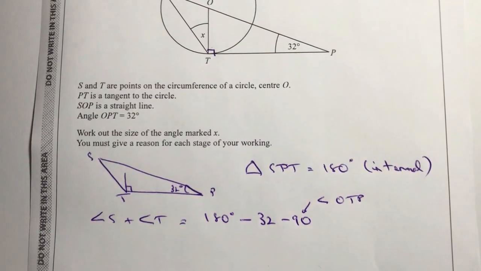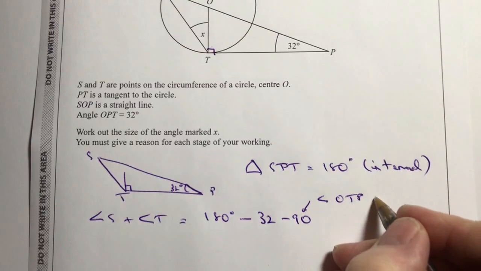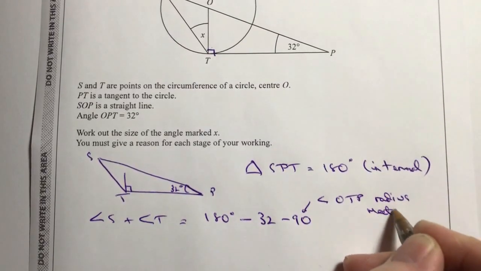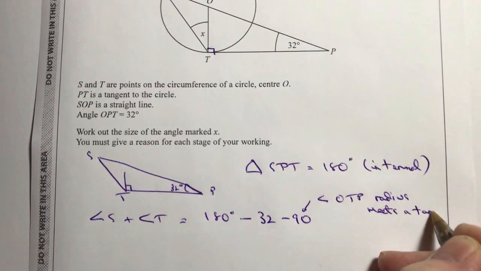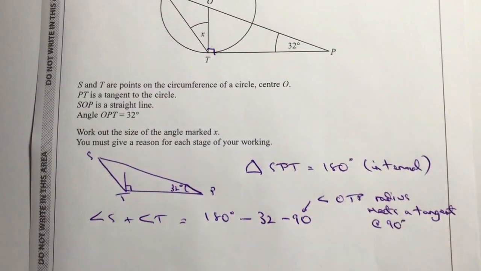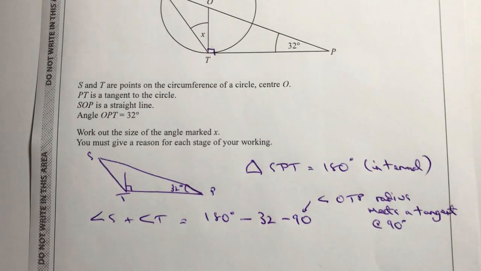OTP. Now if you want, you can put in there the reason you can give for this: it's because a radius meets a tangent at 90 degrees. Unfortunately, with these sorts of videos, it's very difficult to write things out nice and neatly, but hopefully you'll get the idea that you'll be able to work that out for yourself.